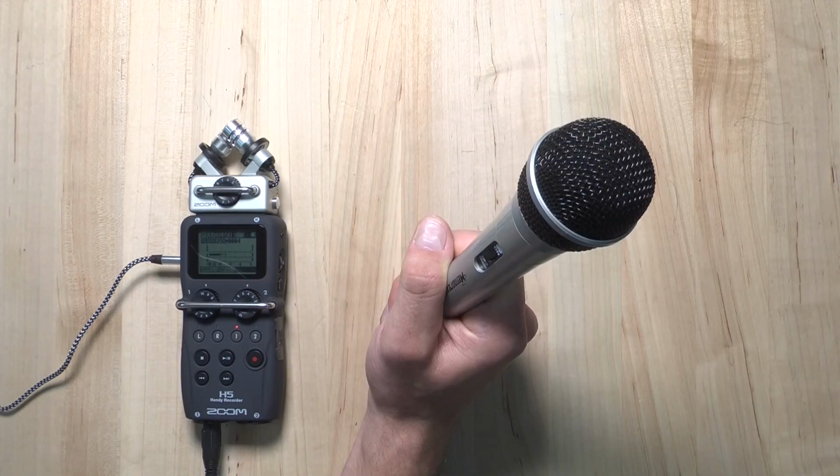This Memorex dynamic mic is a cheap option if you want to record vocals and music, especially karaoke. But for this mic, what's most important is the mic placement.